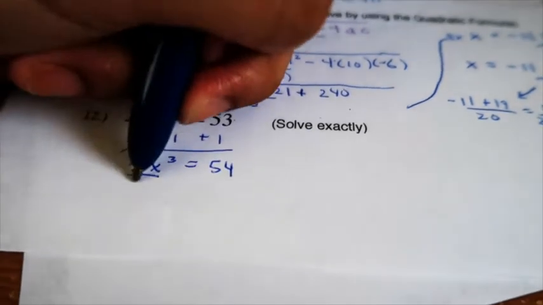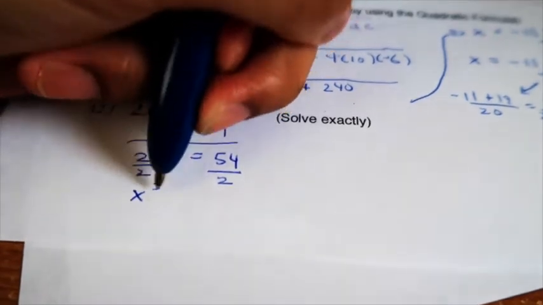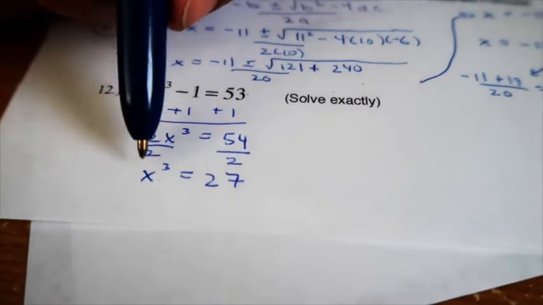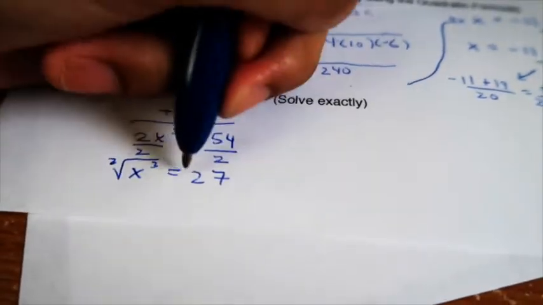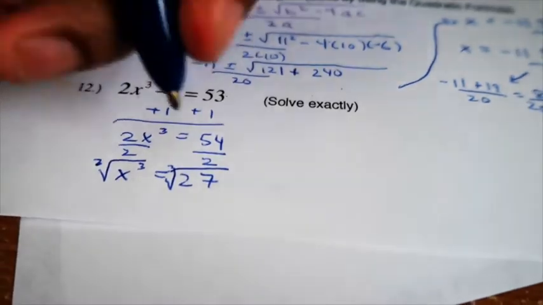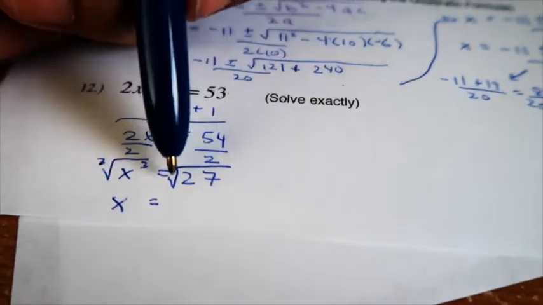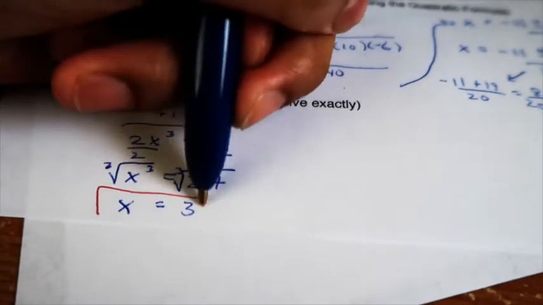Now we'll divide by 2 to get the x by itself. X cubed equals 27. Now the inverse of x cubed we said is the cube root. So do the cube root on both sides. Now the cube root cancels it, so we're left with x, and the cube root of 27 is 3. And that's our final answer.